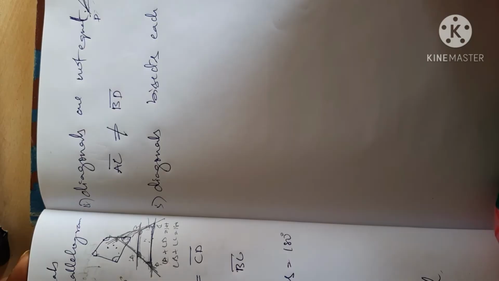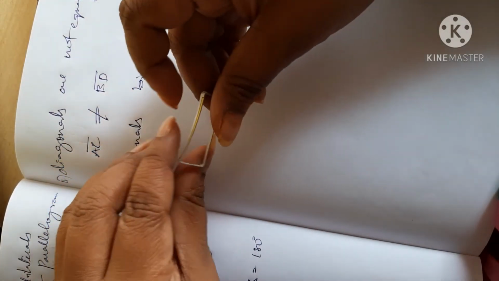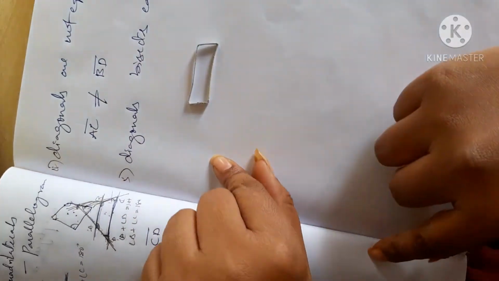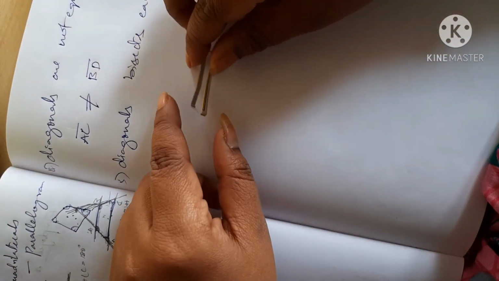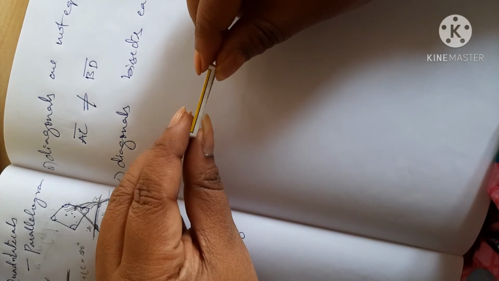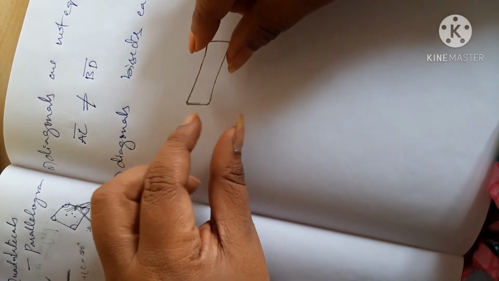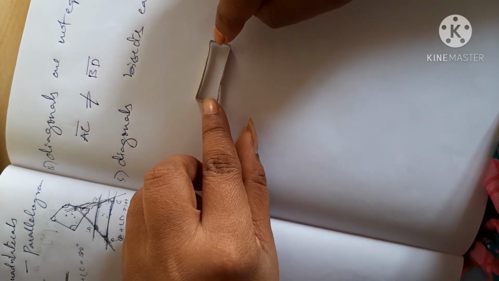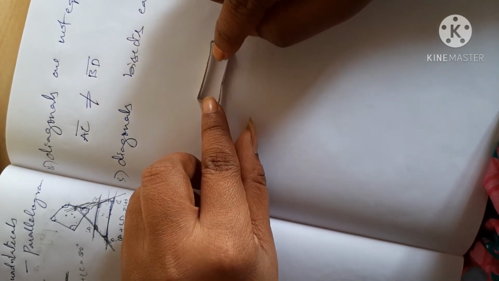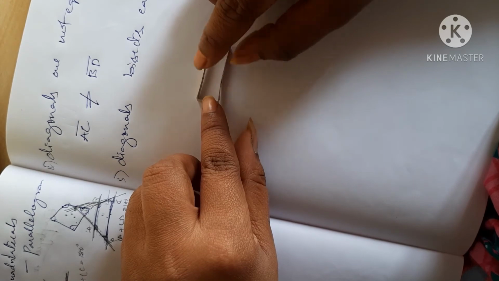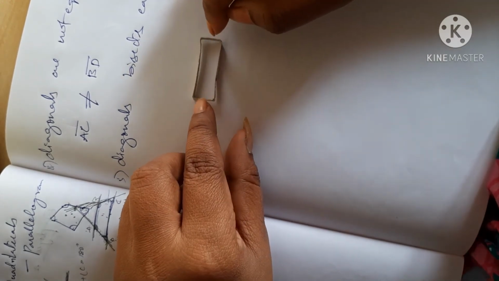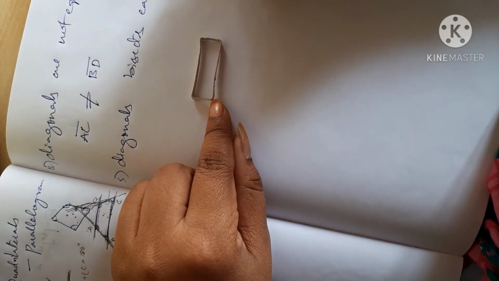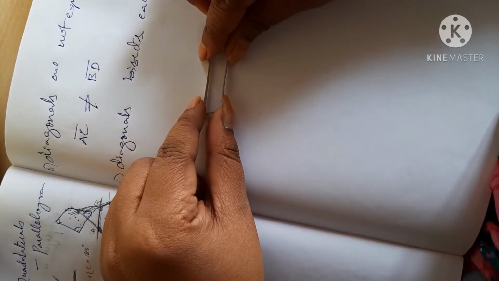If you want, you can take this example. Can you see this? Now it is a matchbox. I just cut it so that I can explain. Now it becomes a rectangle, right? In a rectangle, opposite sides are equal and parallel, and here also equal and parallel. I'll explain by comparing rectangle and parallelogram in another video. Now we are talking about parallelogram.